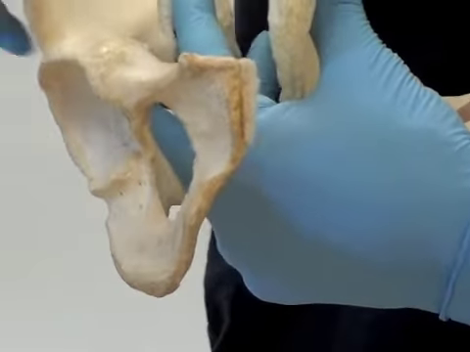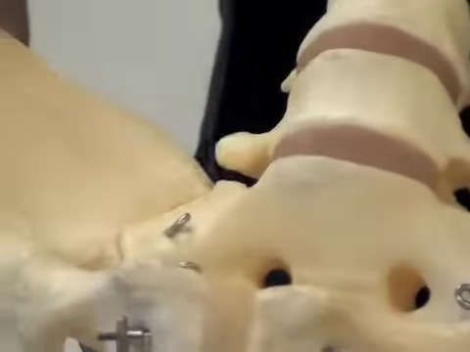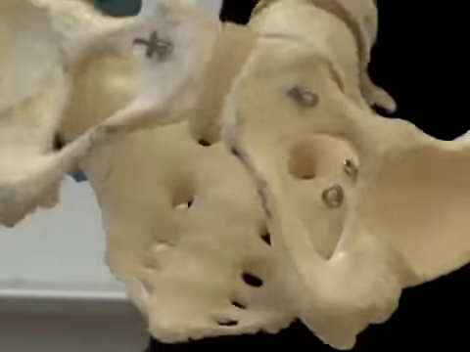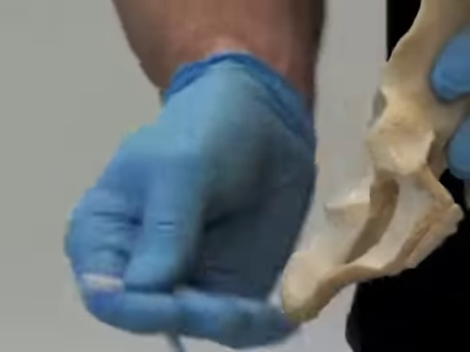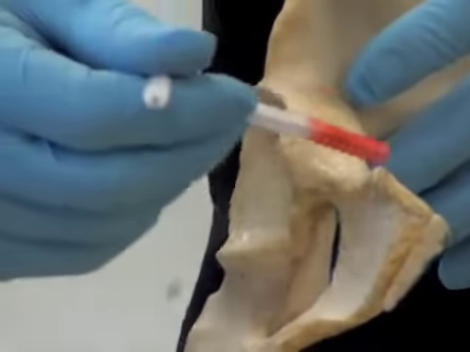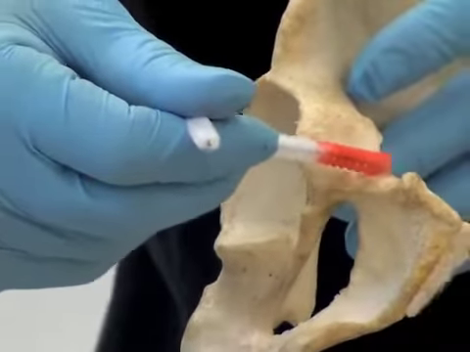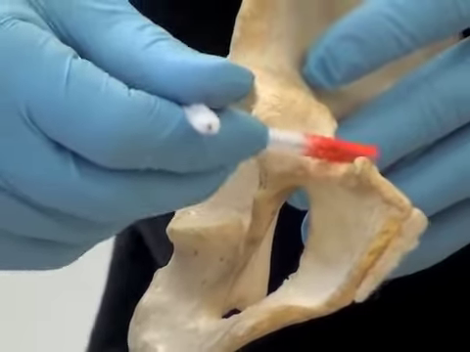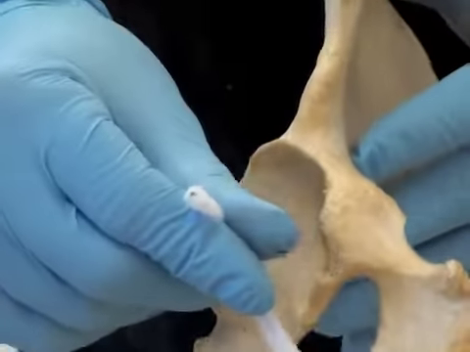Right there, right next to the pubic tubercle. And you can see it's on that one as well. Now, we'll continue on back posteriorly, and this will be the pubic ramus, the superior pubic ramus. Superior pubic ramus, inferior pubic ramus.